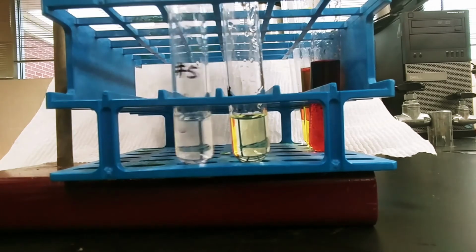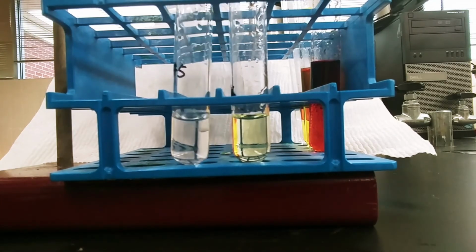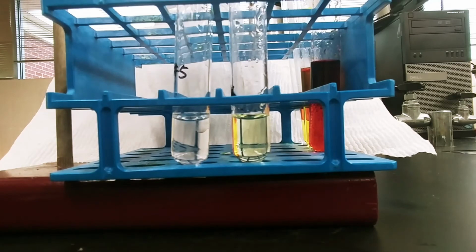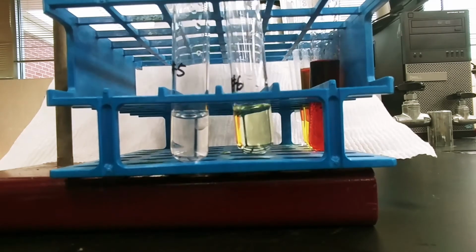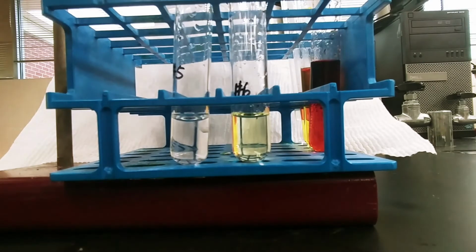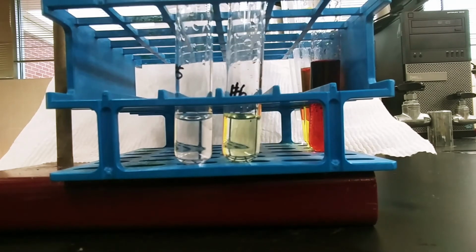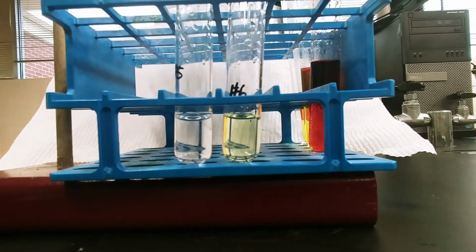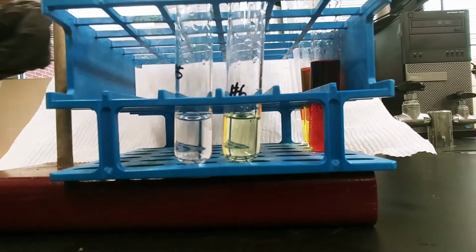In test tube number 5, I have aqueous sodium chloride, and in test tube number 6, I again have aqueous sodium iodide. Okay, so sodium chloride, sodium iodide. Again, these are the halide forms, the ones that have ions.